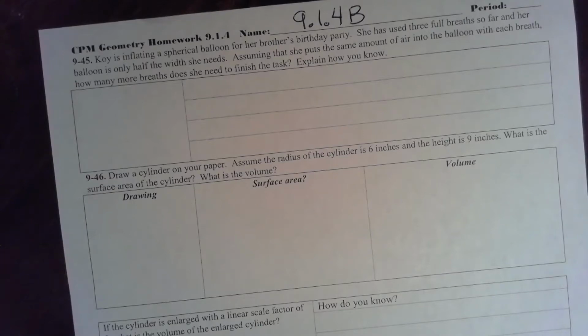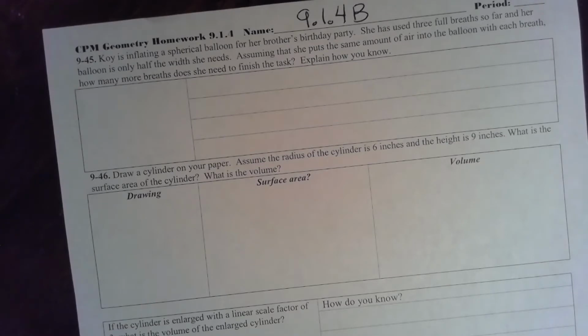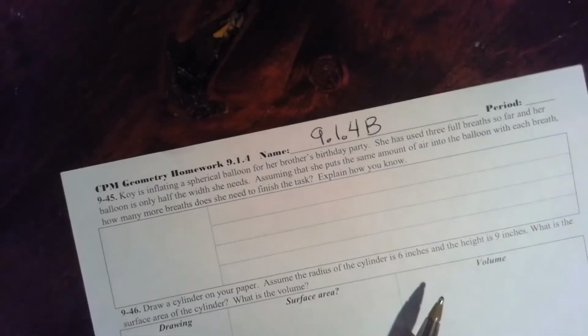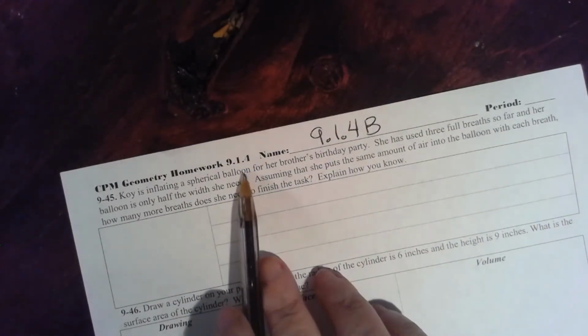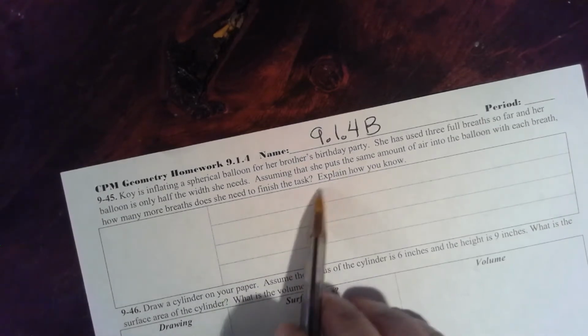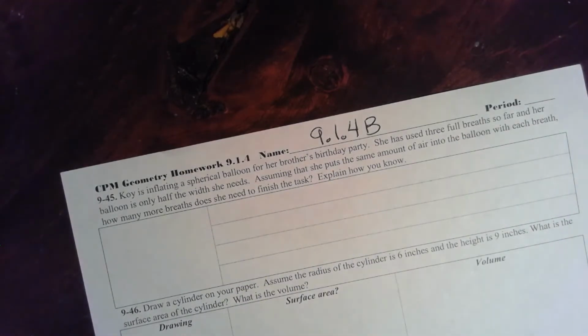All right, so what we're going to do is talk briefly about 9.1.4b. And what I'd like to do is focus on problem 16. Now, one of the things I wanted to mention about problem 45, the quick answer and the wrong answer is always to think, oh, well, that's simple.